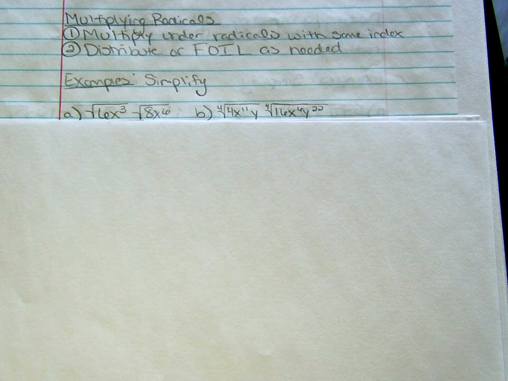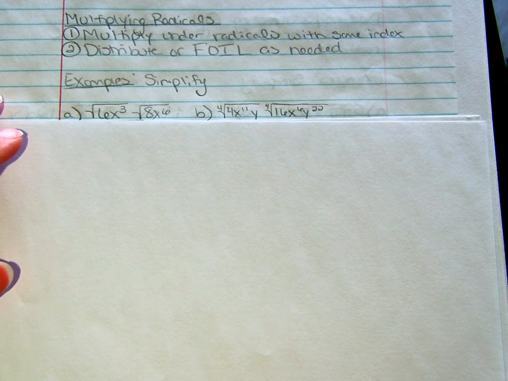So a lot of times what we're going to be doing with the multiplication problems is we just really turn it into one big radical and do all the algebra underneath it and pull out anything we can. Now, for this to work, you do have to remember your product rule from way back in Chapter 5, where when you multiply with your exponents, what do you do with them? If they have the same base and you're multiplying, what happens to your exponents? Do you add, subtract, multiply, or divide them? You add them. That's correct. And so we do have to remember that.